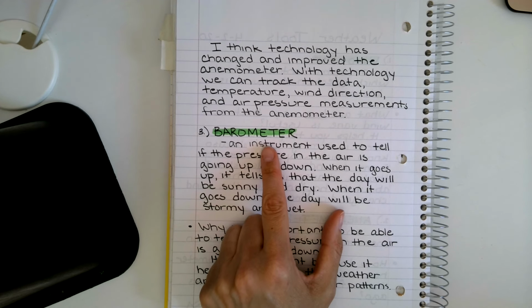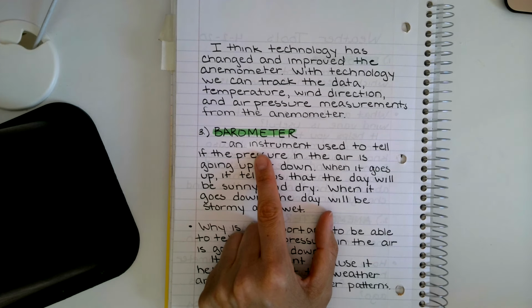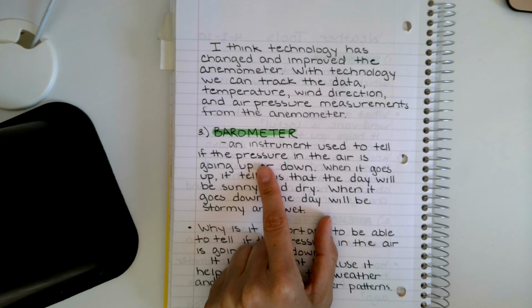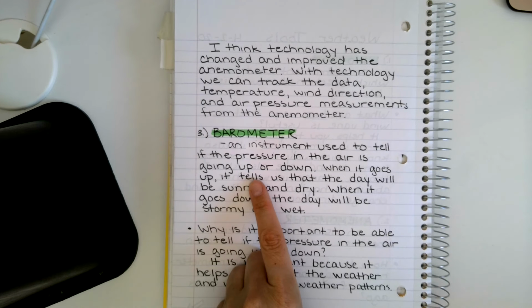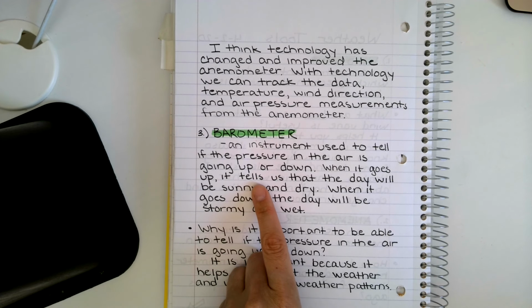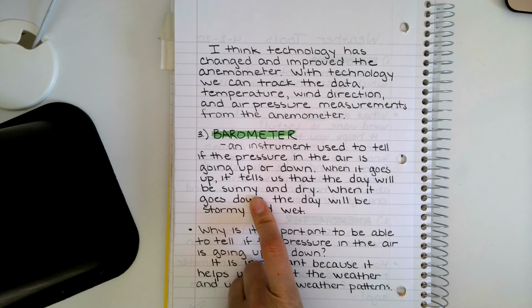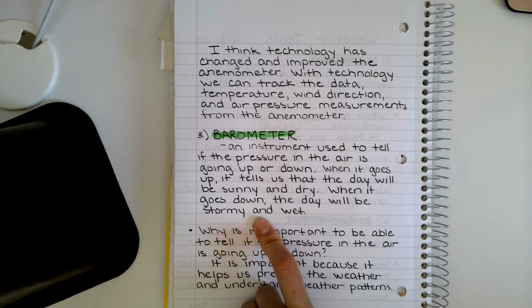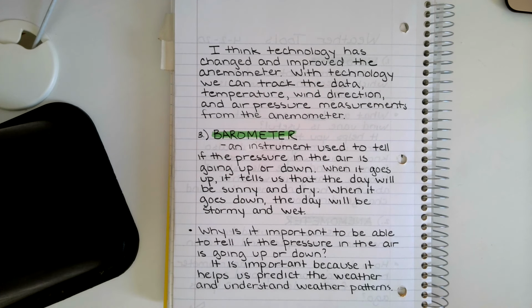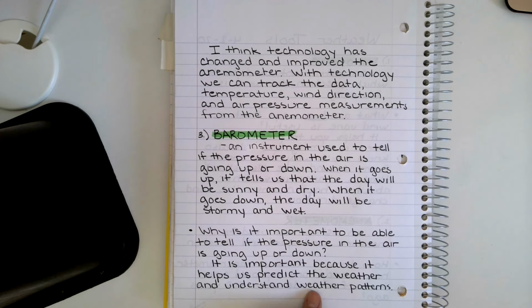So then the next instrument you guys had was a barometer, an instrument used to tell the pressure of the air, or to tell if the pressure in the air is going up or down. When it goes up, it tells you that day will be sunny and dry. So high pressure, remember, means sunny and dry, happy weather. When it goes down, so you have low pressure, the day will be stormy and wet. Remember, low pressure means lousy weather. And we've already kind of talked about this with air pressure.